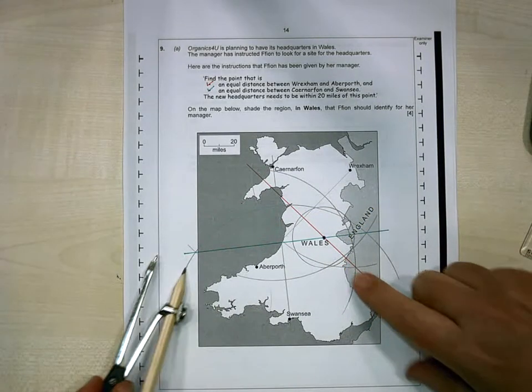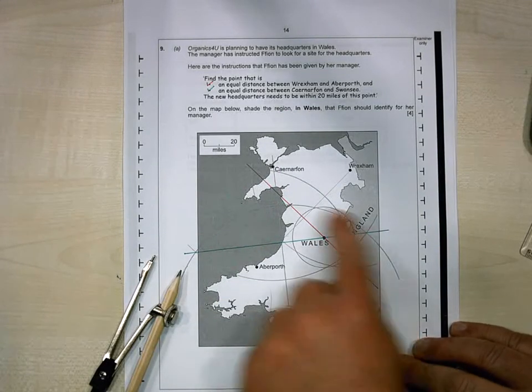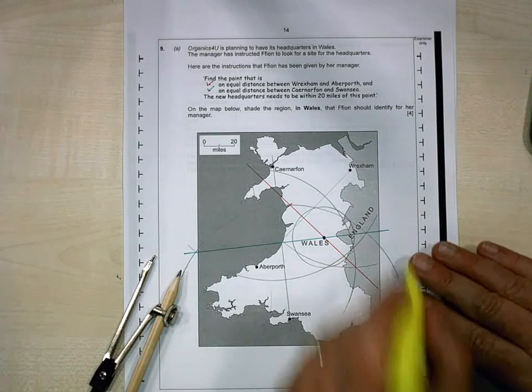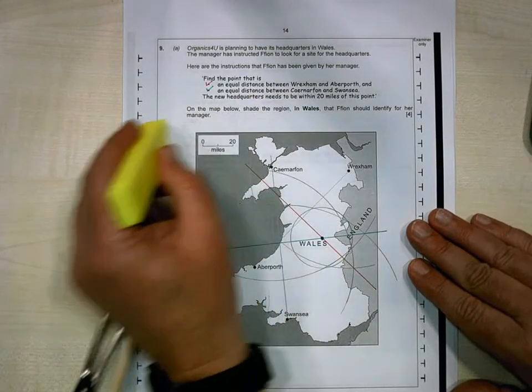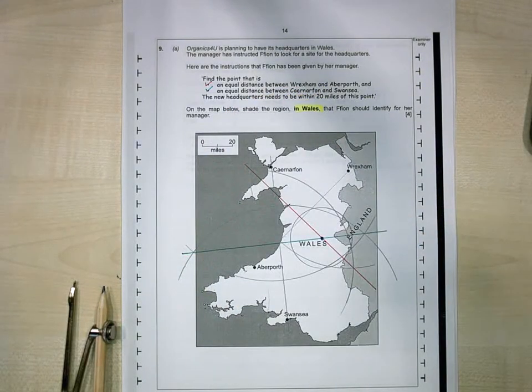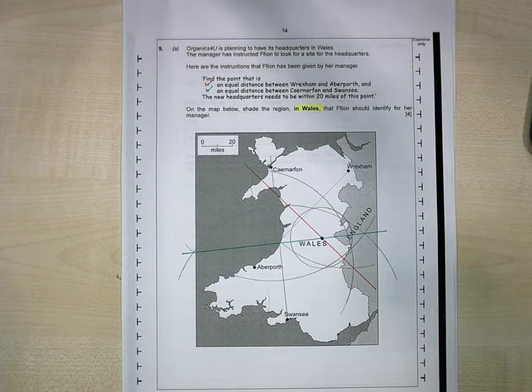The new headquarters needs to be within 20 miles of this point, so it needs to be inside that circle. But, and very, very few people got full marks on this, on the map, shade the region in Wales that Ffion should identify for her manager. So it isn't anywhere at all inside that circle. It's actually just the parts inside that circle that aren't in England.